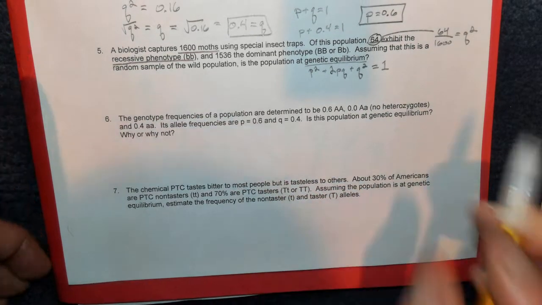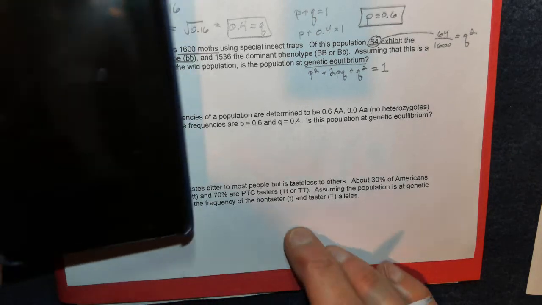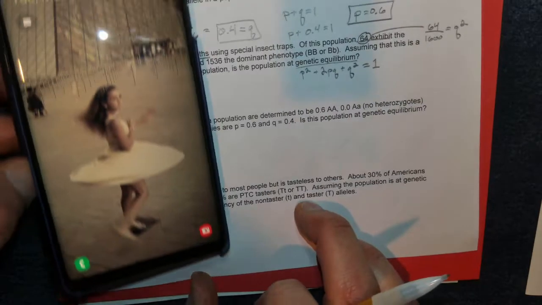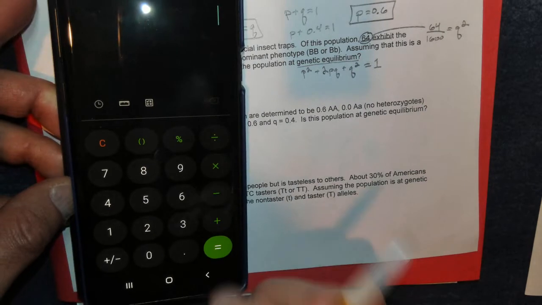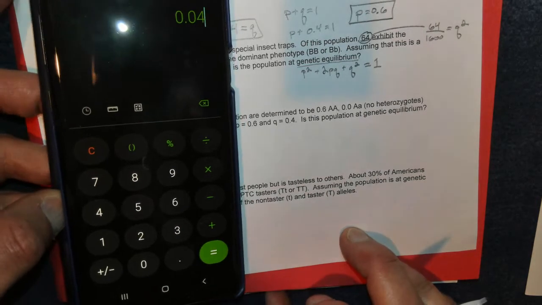Okay, so the first thing we do is 64 divided by 1,600. If you do 64 divided by 1,600, you're going to get 0.04.